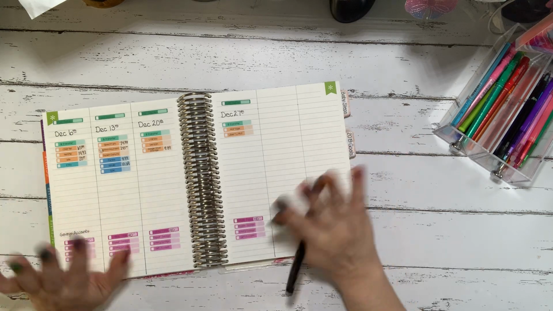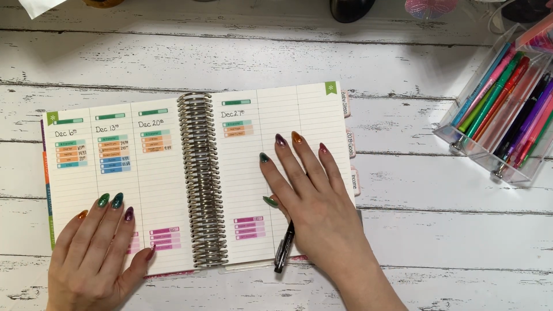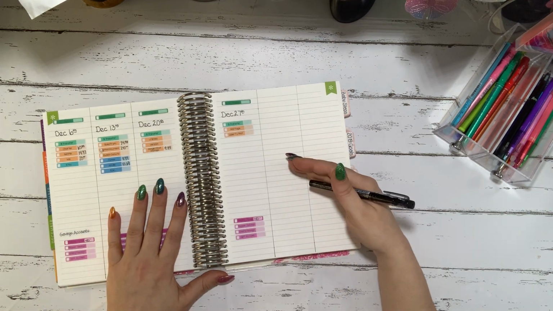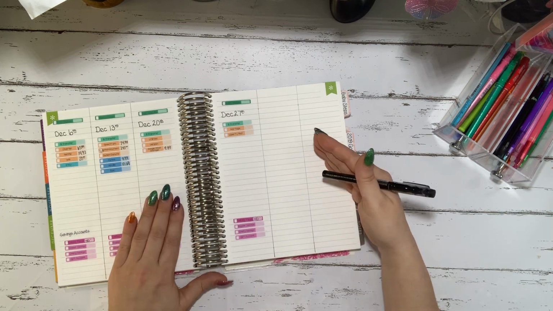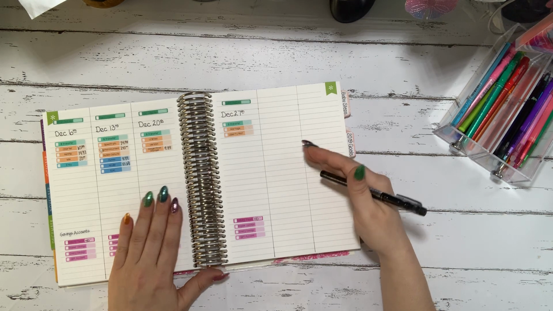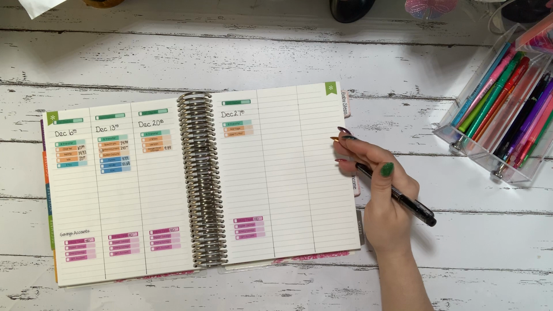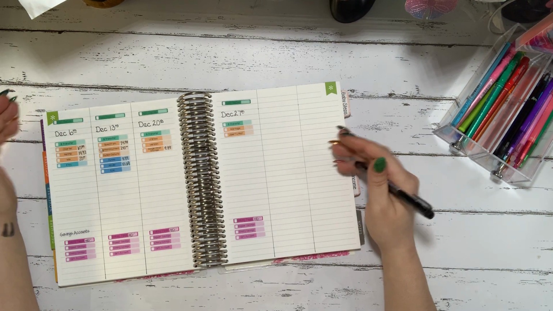So everything's divided out and separated, but you have to sit down and figure out, okay, this is approximately what we're going to be making per month, and then figure out how you're going to get your budget set up. Because if you don't take that time to set up that budget, you're just not going to be able to get anything organized.